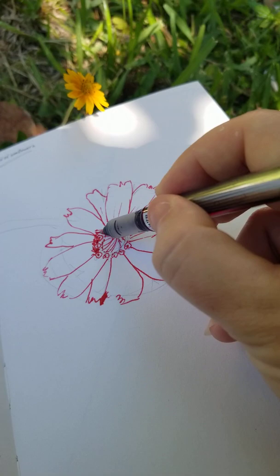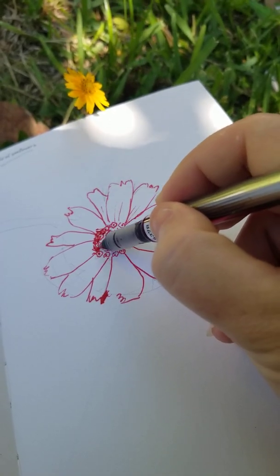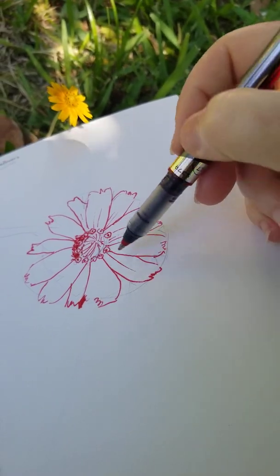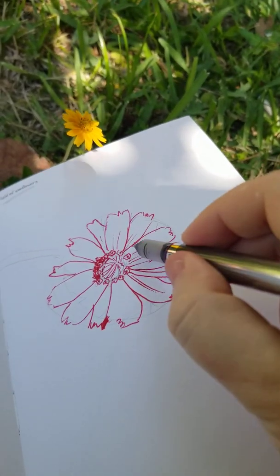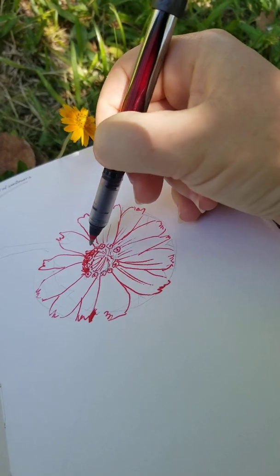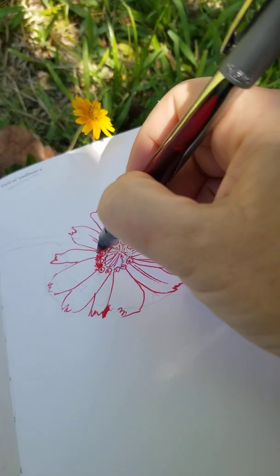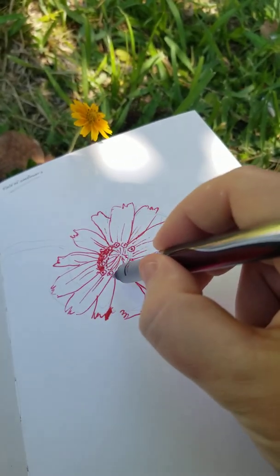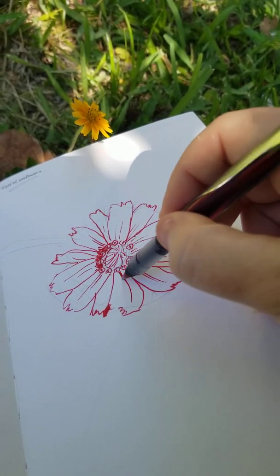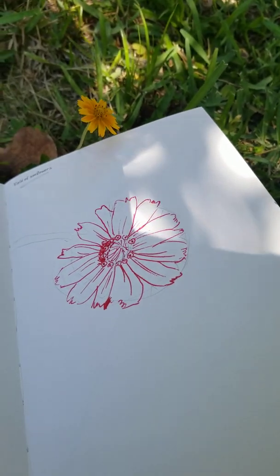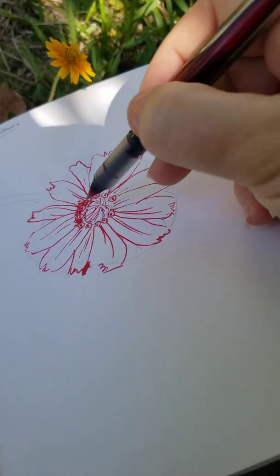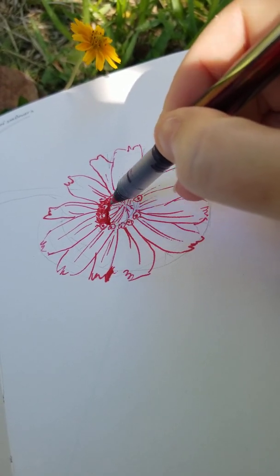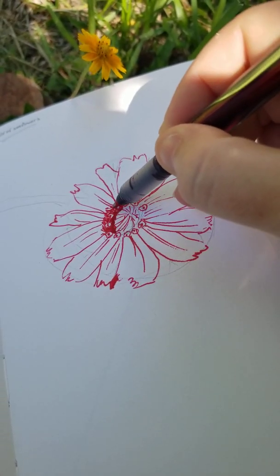So I'm going to color that in. And I also want to draw the texture that I see on these petals. There seems to be kind of like a pattern here. So I'm going to color around the edge here.